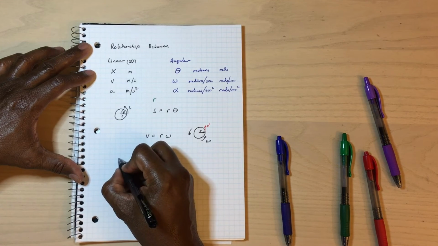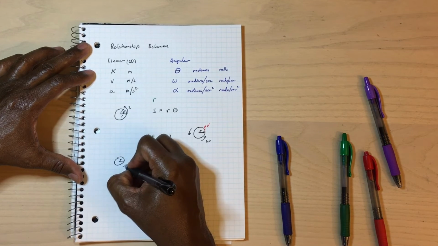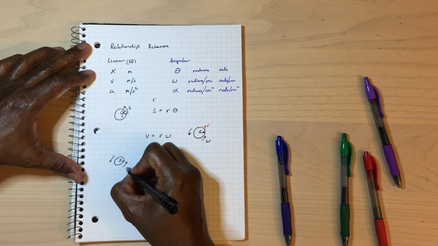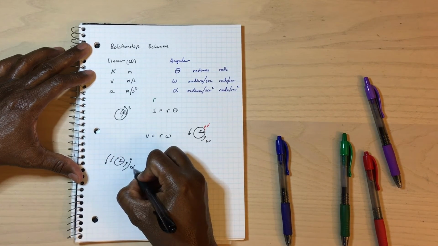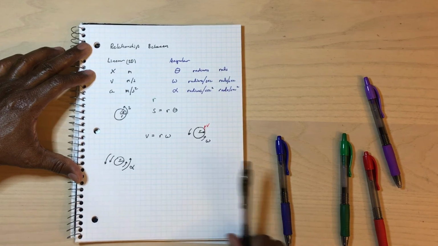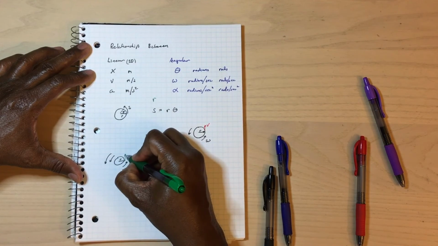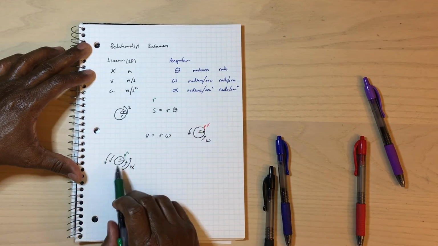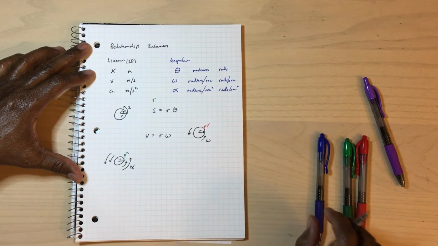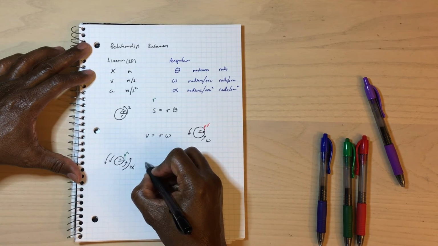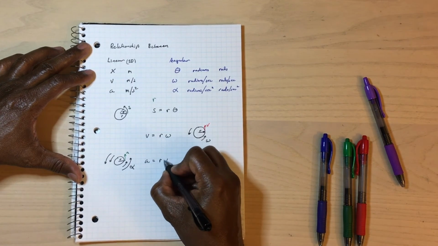And finally, if that same wheel, radius r, is accelerating, going faster and faster in terms of angular speed, the acceleration at the point on the surface ends up just being a is equal to r alpha.